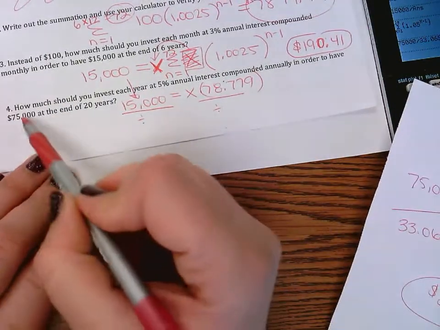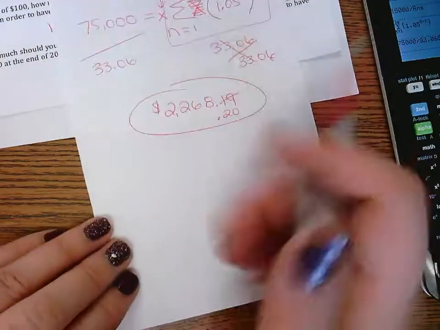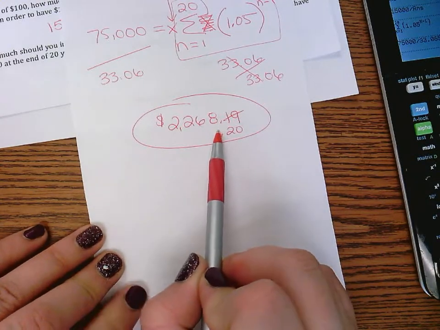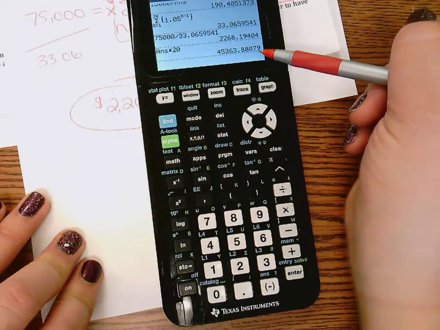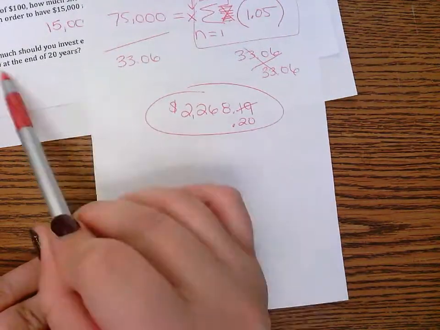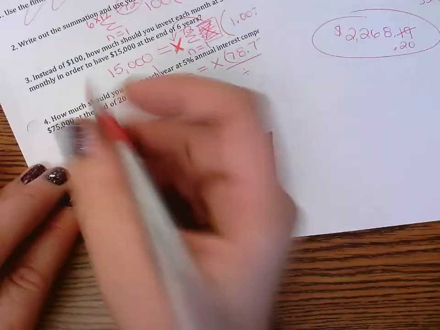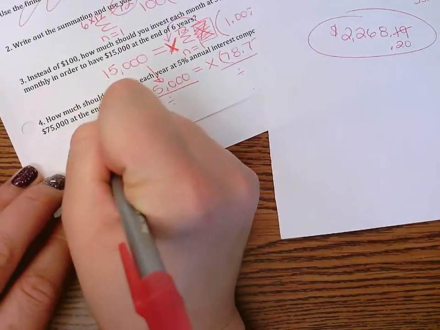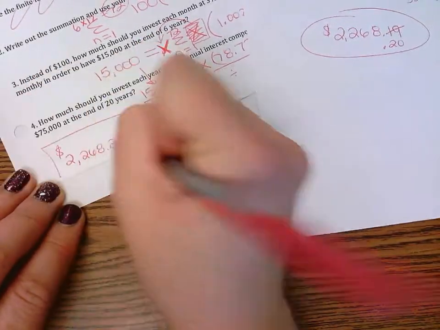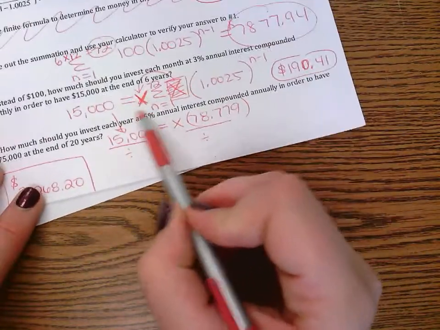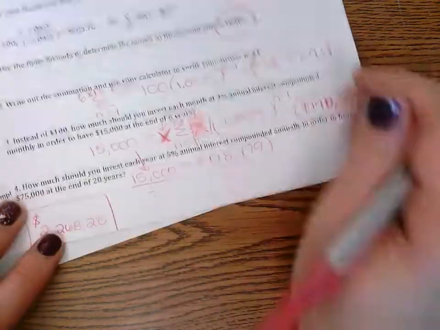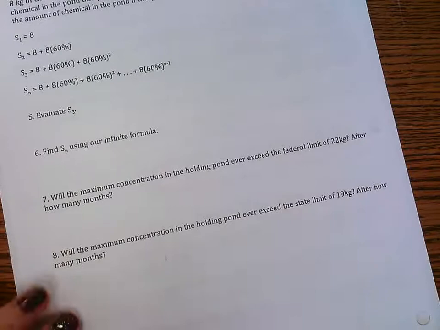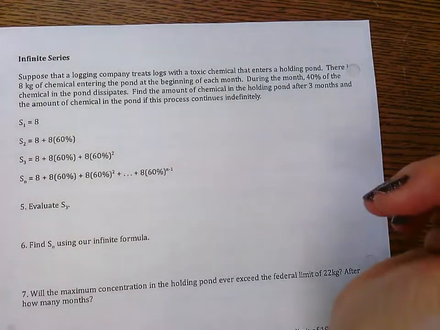So in order to have $75,000, I have to invest $2,000 a year for 20 years. How much is that times 20? I'm putting in $45,000 of my own money, and I'm gaining like $30,000 of interest over 20 years. So that's not bad. So $2,268.20. All right, so that's kind of the big idea. You can solve for your missing principal by doing the summation only on the interest and dividing it to the other side.